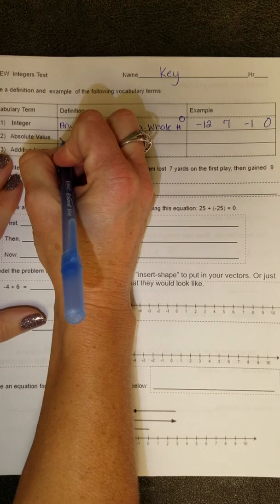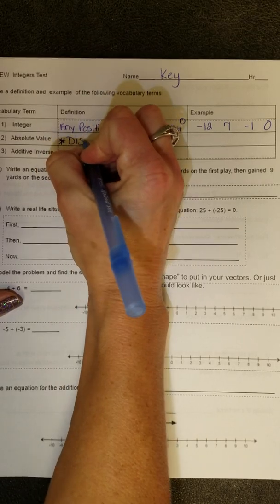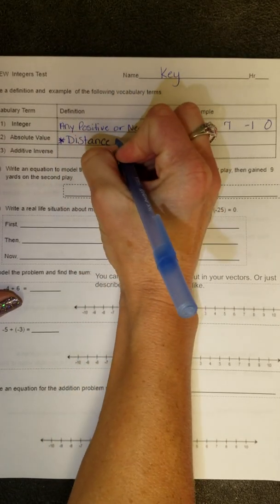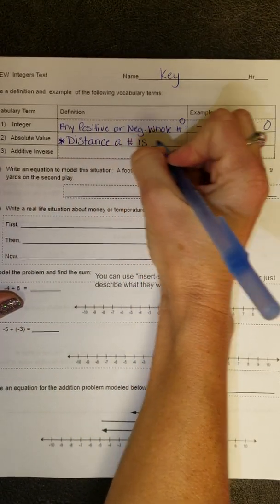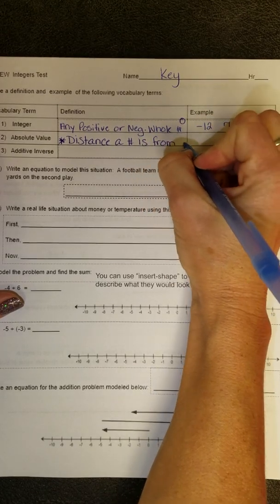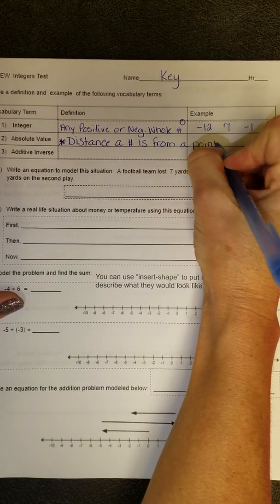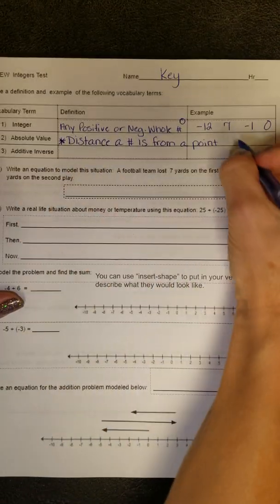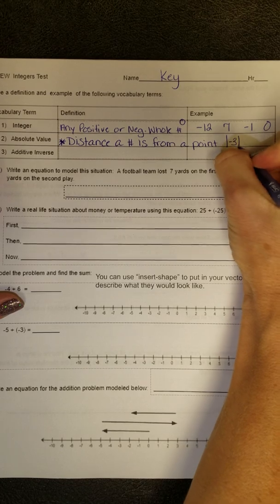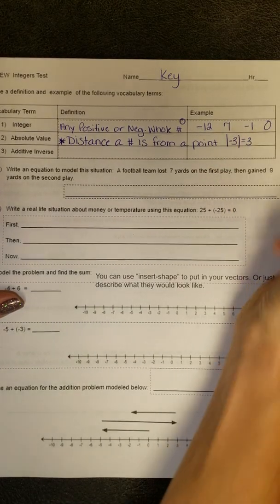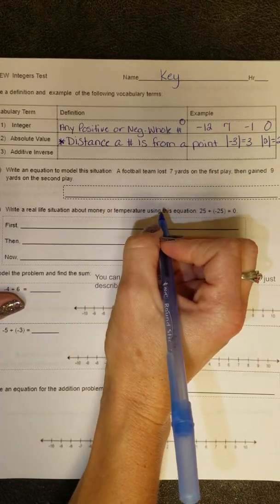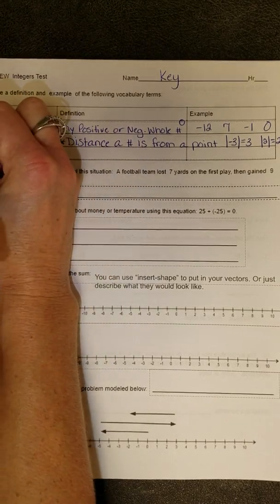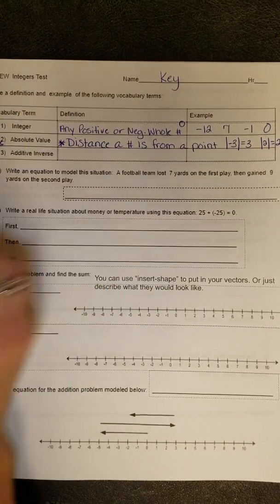Absolute value, and this is one that lots of people get mixed up. Remember, absolute value is a distance. A number is a distance from 0 or from another number. So absolute value is a distance, and it looks like this. The absolute value of negative 3 is 3. The absolute value of 2 is still 2 because it's always positive. Absolute value is always positive.